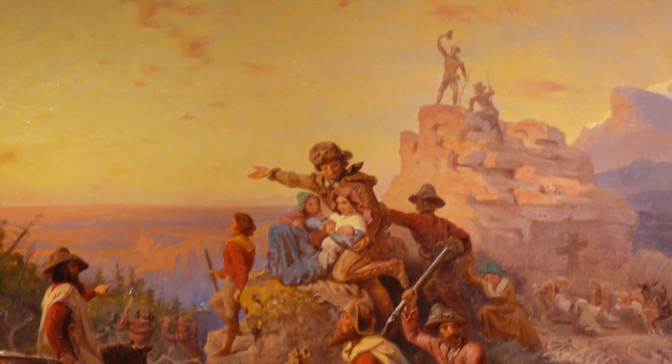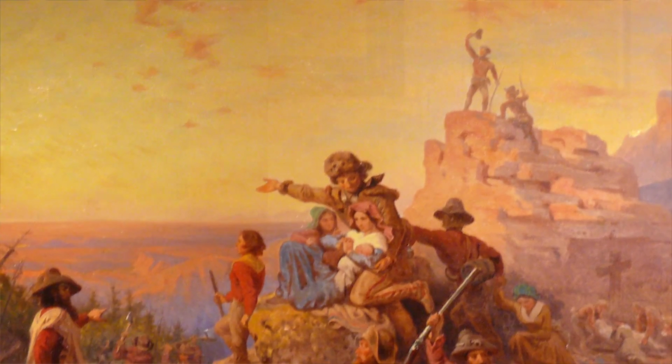And really, that term, Manifest Destiny, was coined by a newspaper editor and columnist named John O'Sullivan in 1845, in an article he wrote arguing for the annexation of Texas, or adding Texas to the United States. I'll put a link to that article down in the description if you want to take a look at it.